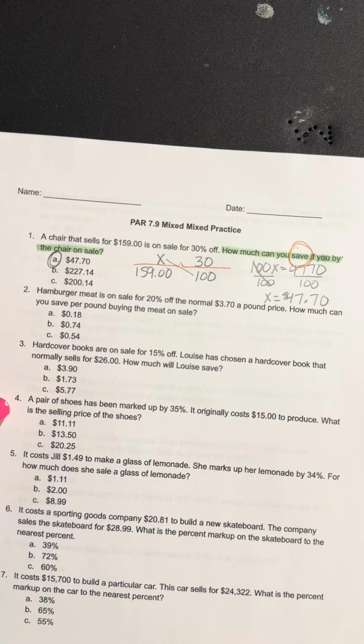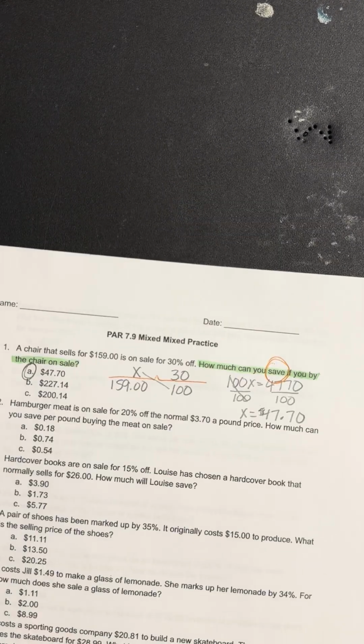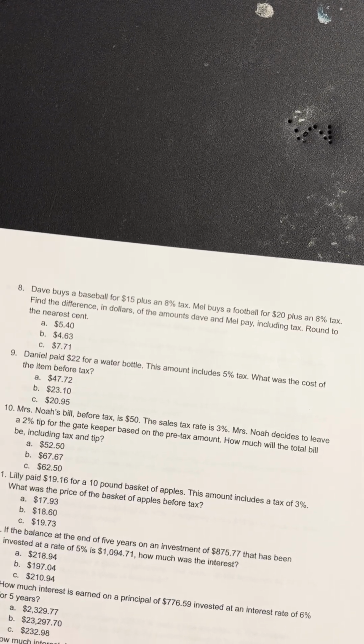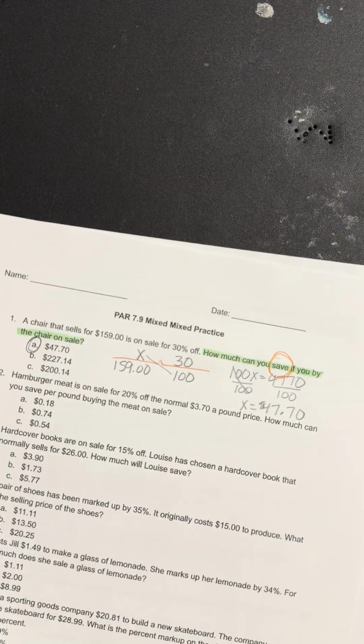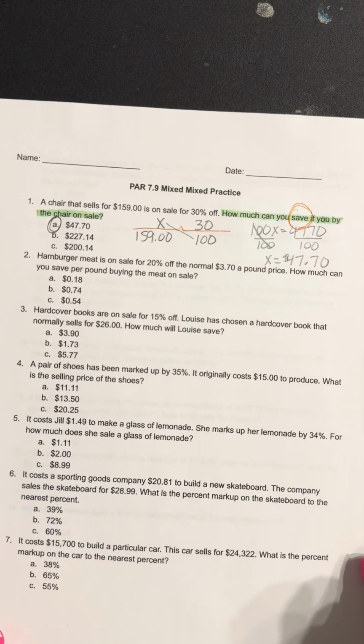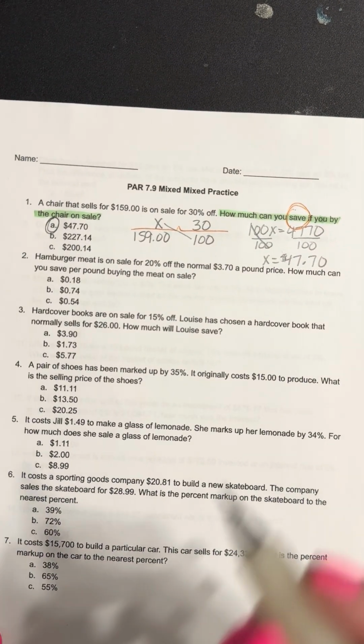I'm trying to see where there is another one where it doesn't work, but I don't see one off the top of my head. So I'm just going to work through these, and then I'm going to go through the other page, and then I'll post both of the keys.